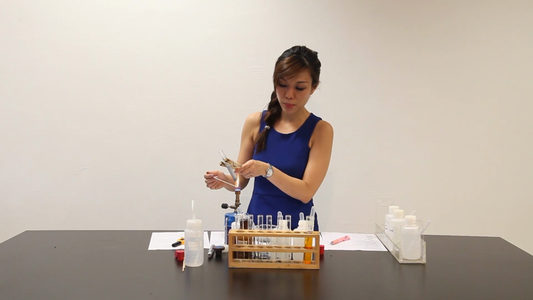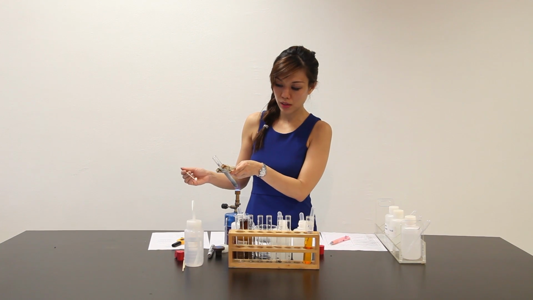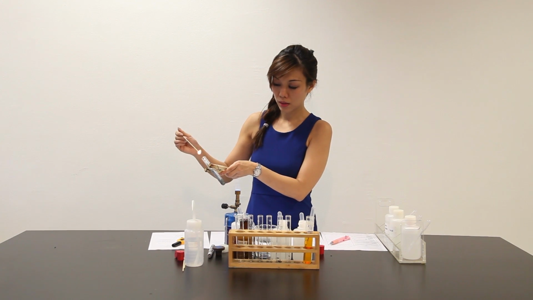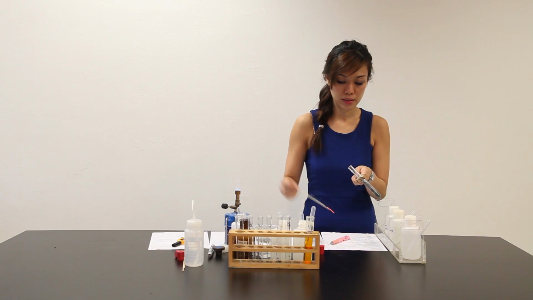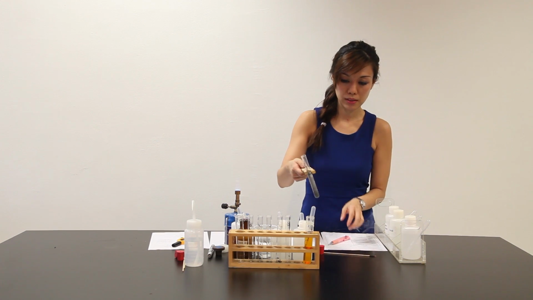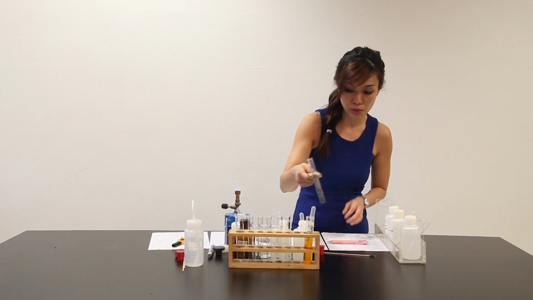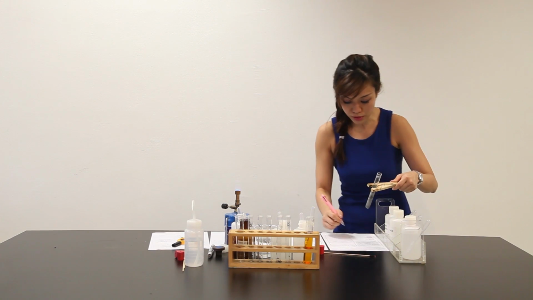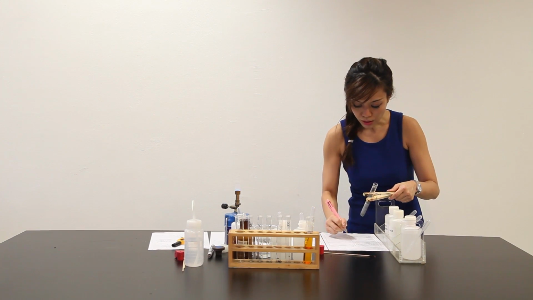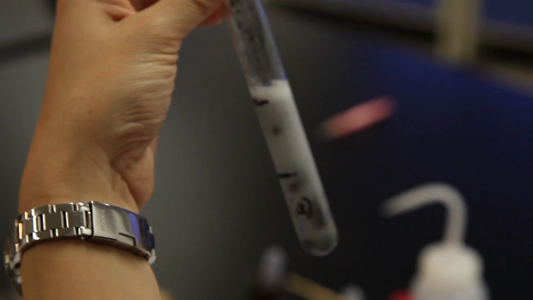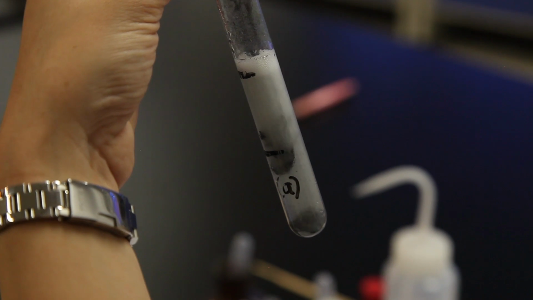Gently warm the mixture but do not boil. Tilt the test tube 45 degrees. Pop sound is heard. Bubbles still evolving. They say keep the mixture for the use. So let me write also solution. Pale yellow solution becomes a clear solution.